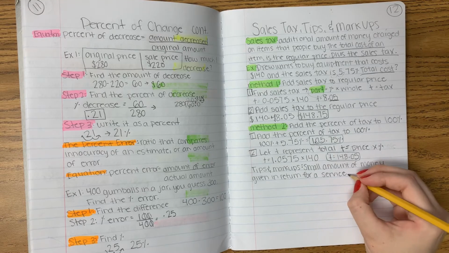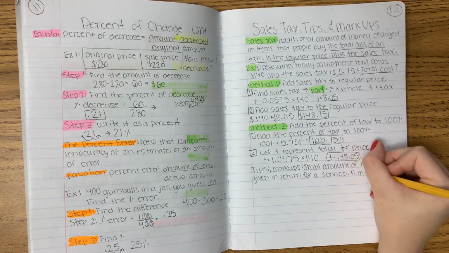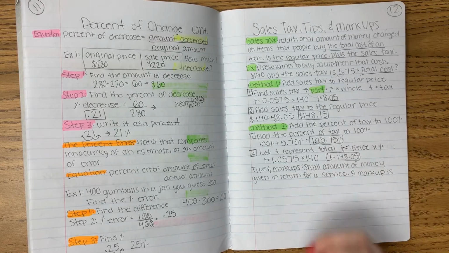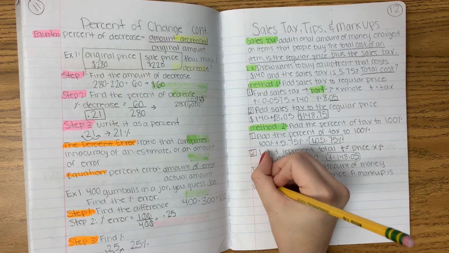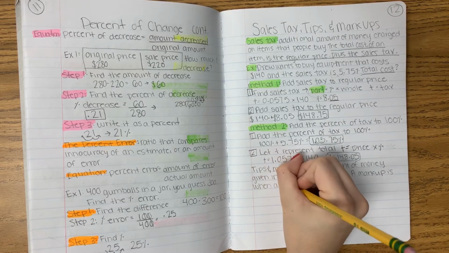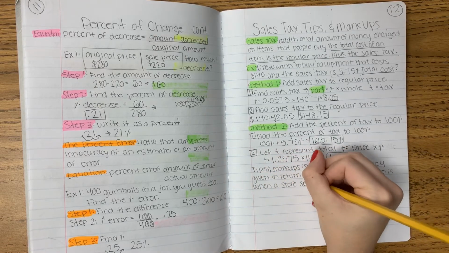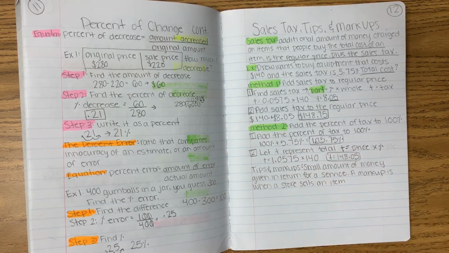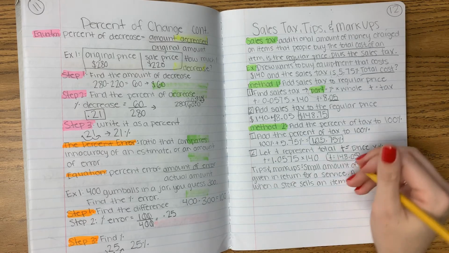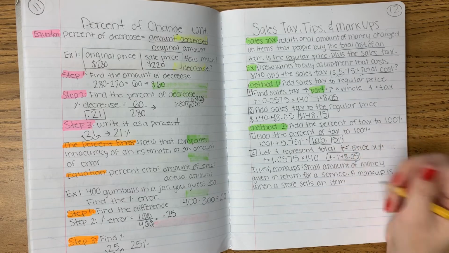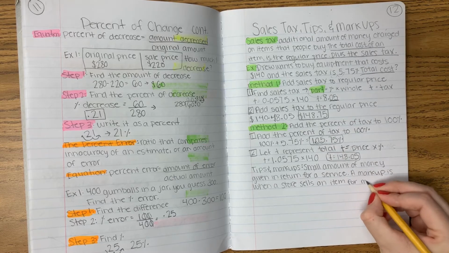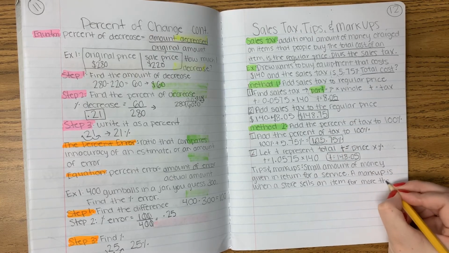A markup is when a store sells an item for more than it actually costs to make that item. So a markup is when a store sells an item for more than what the item costs.